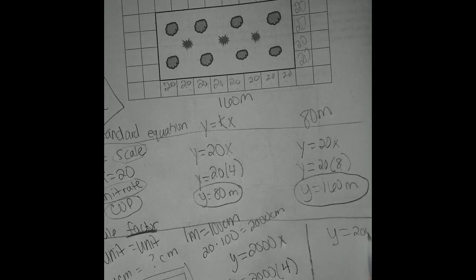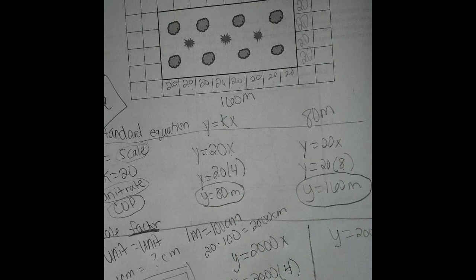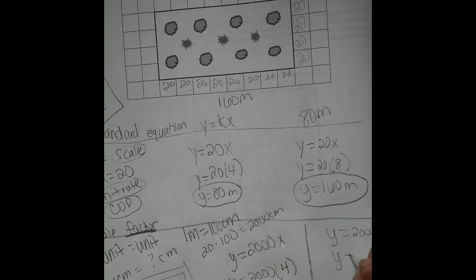Now, if we use it for the other value, again, k is 2,000 if we're using scale factor. And 1, 2, 3, 4, 5, 6, 7, 8. 8 here, just like we did before. And now in centimeters, it would be 16,000.